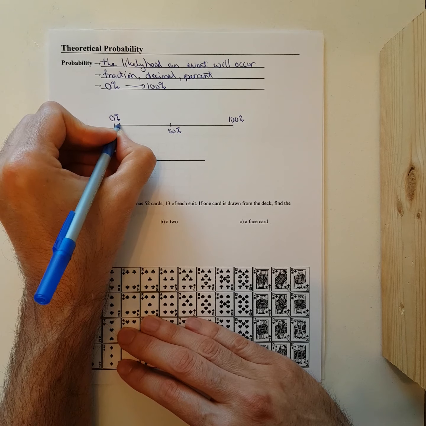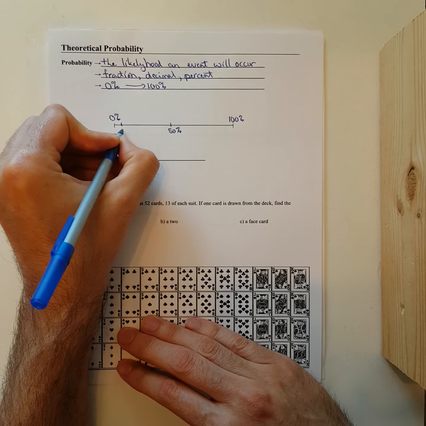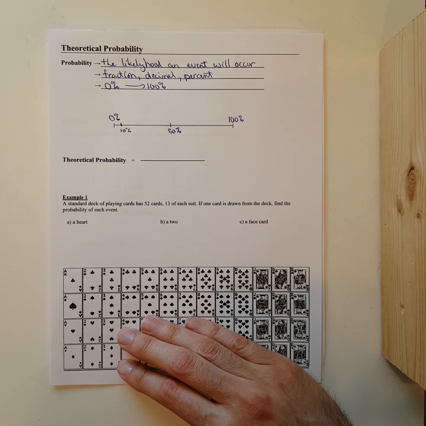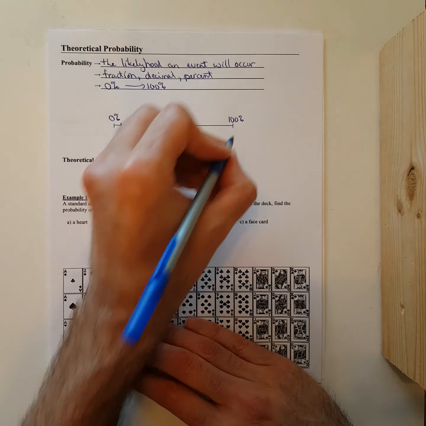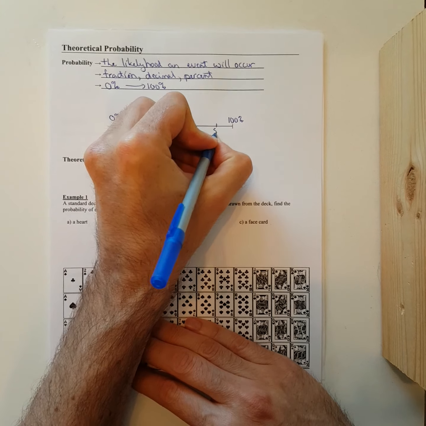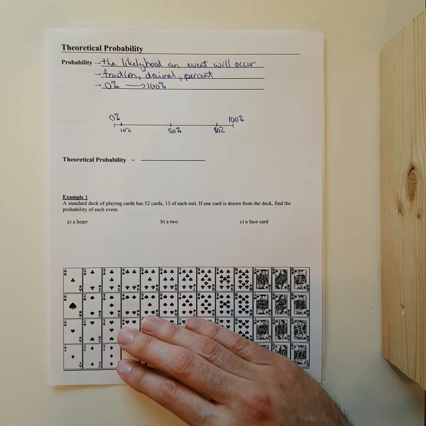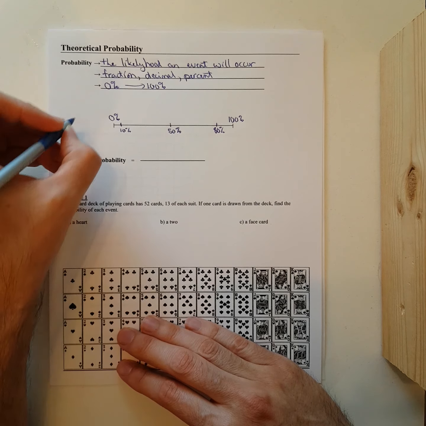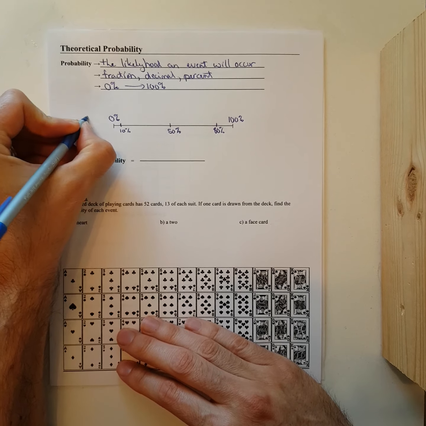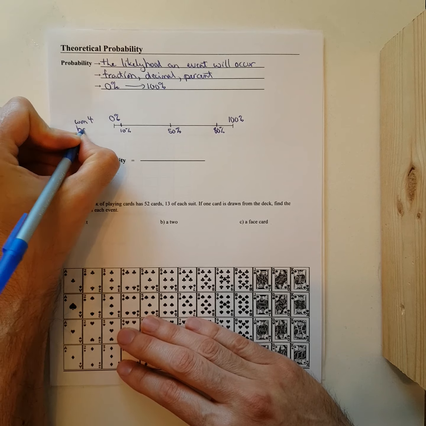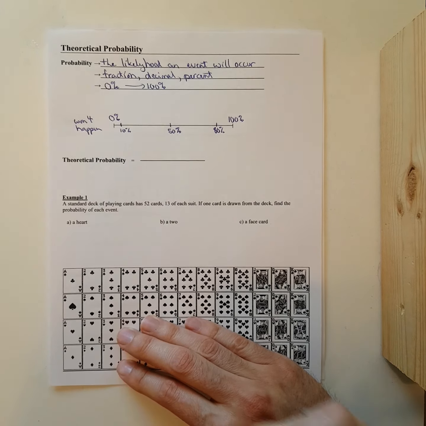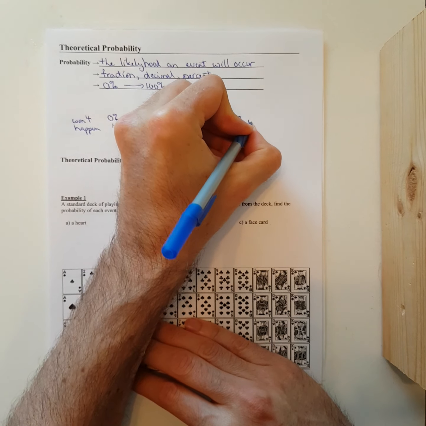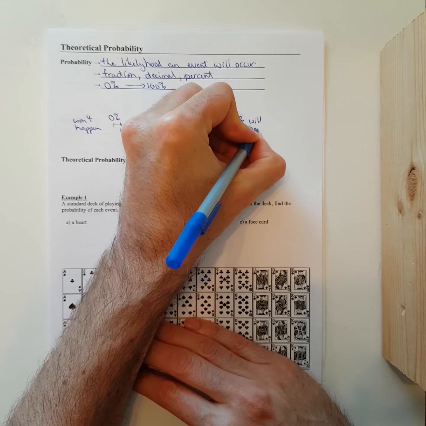You might have something that is not that likely to happen, so maybe only a 10% chance. Maybe when it gets really hot, we have the chance of a thunderstorm occurring, so maybe there's an 80% chance of thunder showers today. At this end, if you get 0%, then we know with certainty that this event won't happen. If it says there's a 100% chance of rain today, then we know that this will with certainty happen.